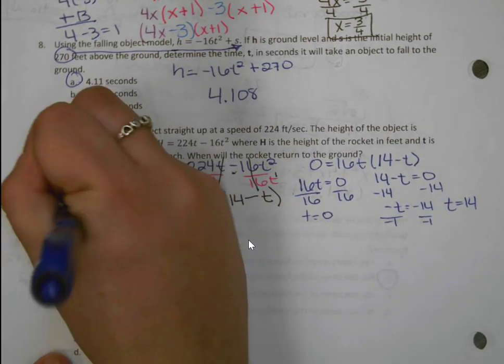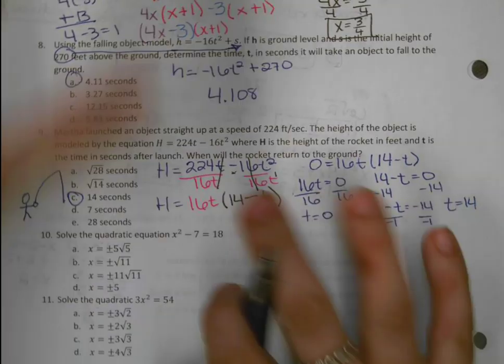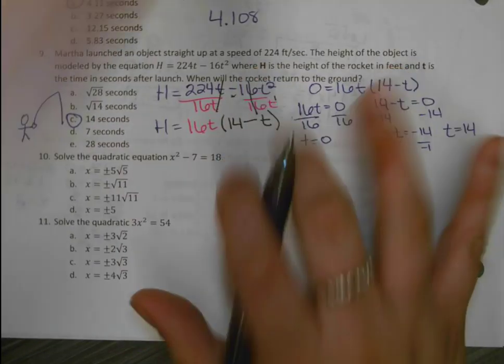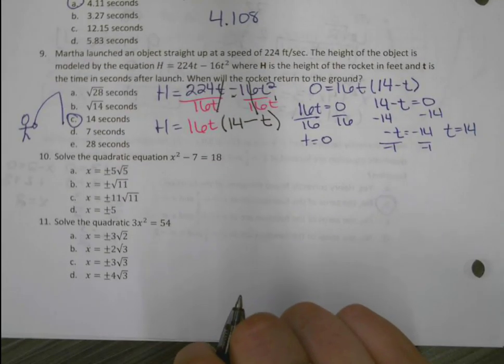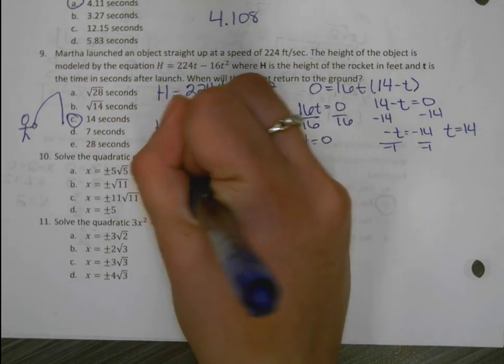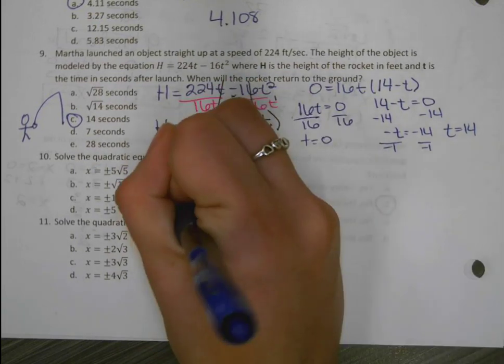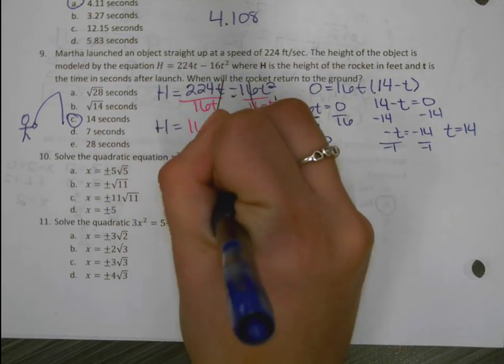This one is number 10. I want to solve this one. This one I would recommend solving by square roots. What I do is basically like solving a normal problem. So I'm going to start by isolating my variable. I add 7 to both sides. I get x squared equals 25.